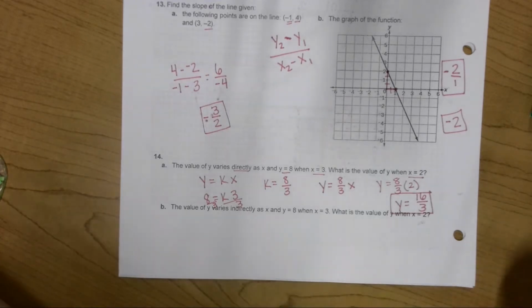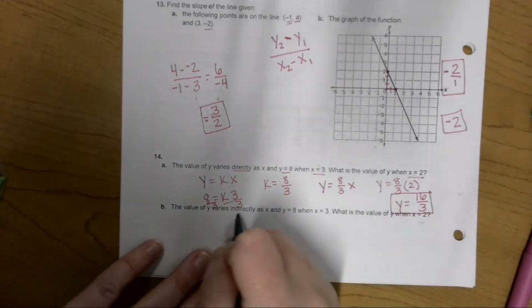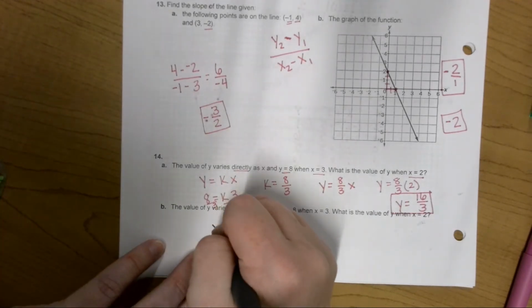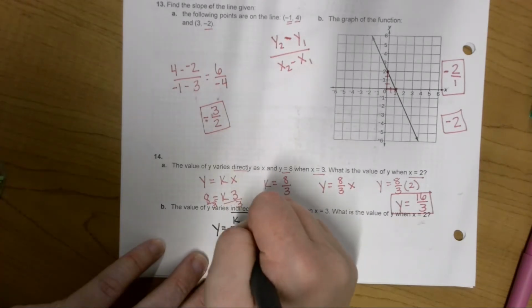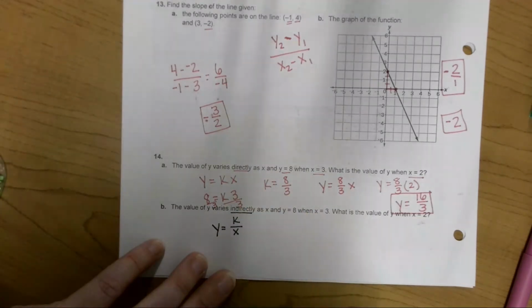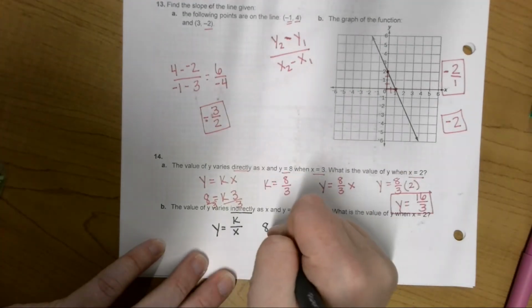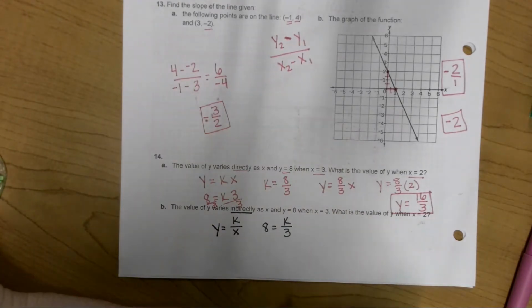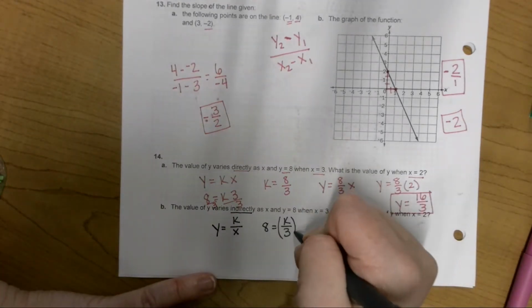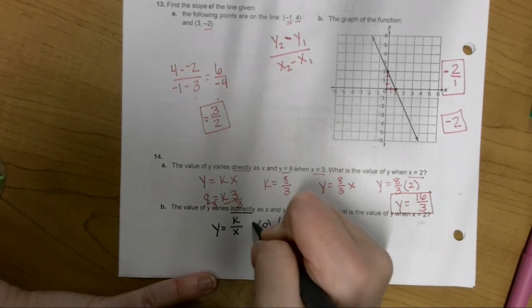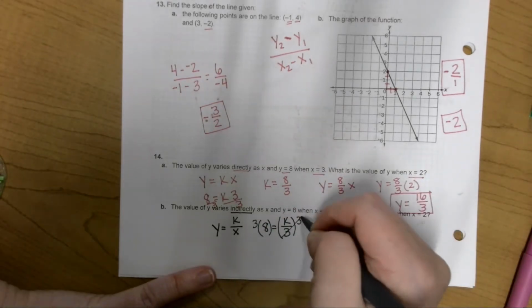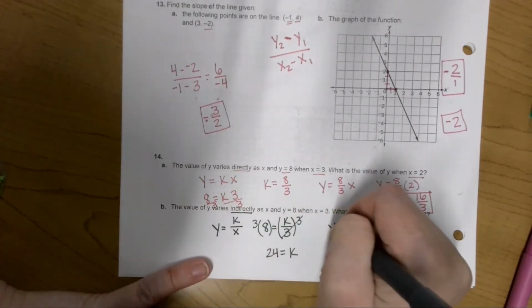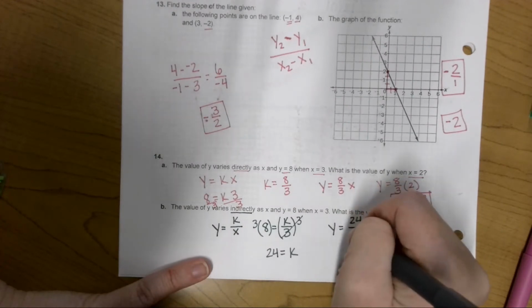Okay, so part B looks like the same question, but this time y varies indirectly. So instead of y equaling k times x, we have y equals k divided by x. And again, when y is 8, x is 3. So I got to figure out what k is. So to get k by itself, I'm going to multiply both sides by 3. These will cancel, and I have 24 equals k. So y is equal to 24 divided by x.